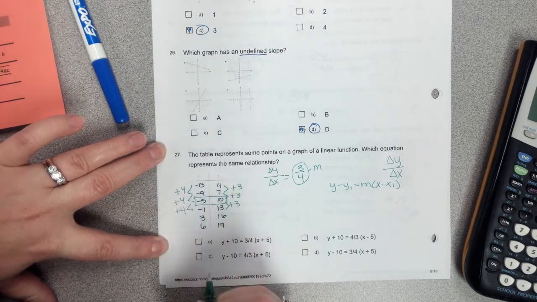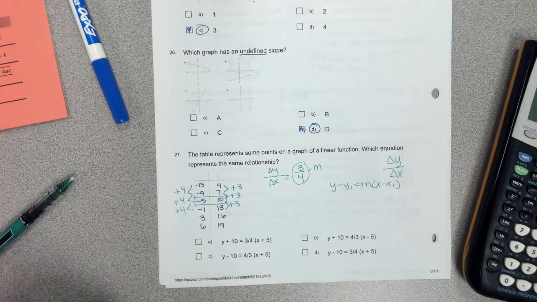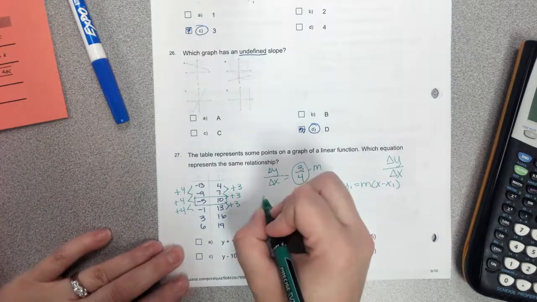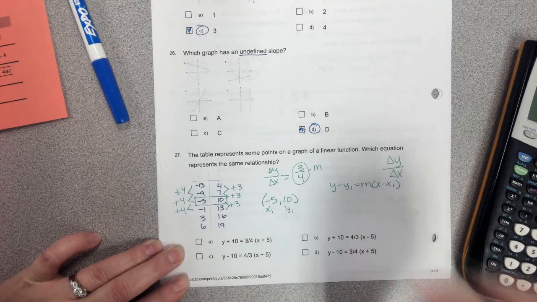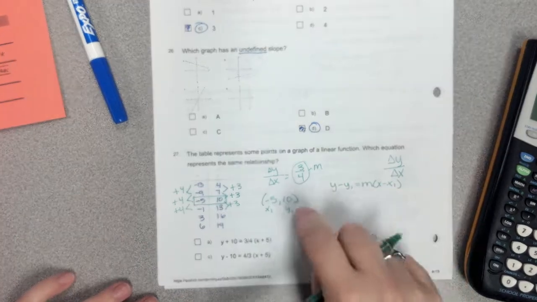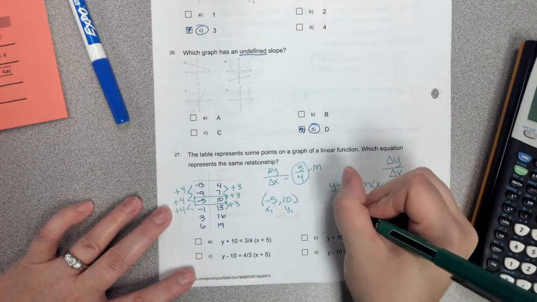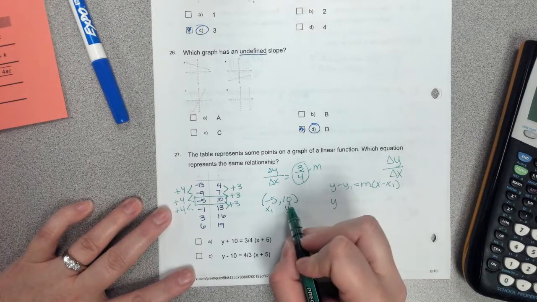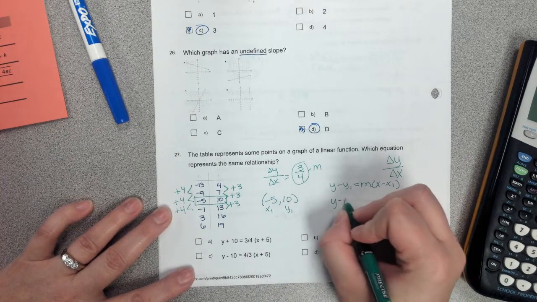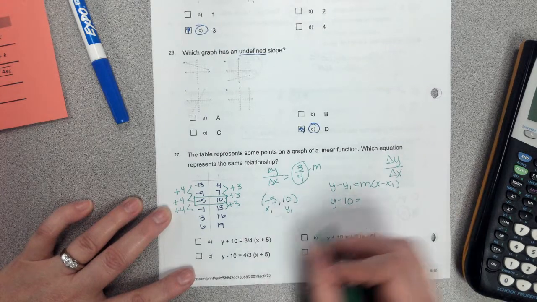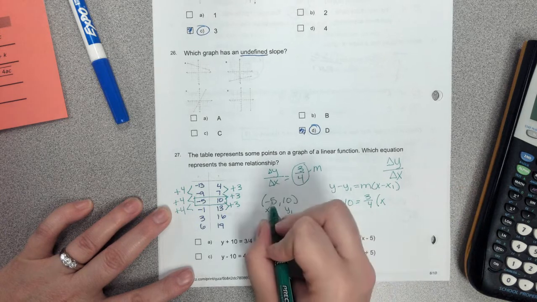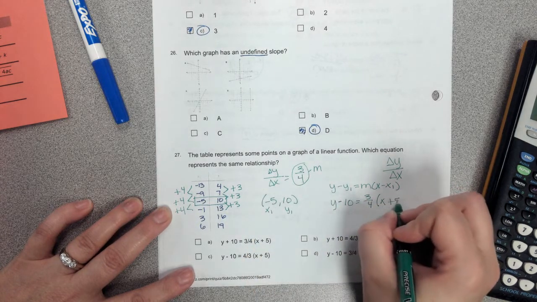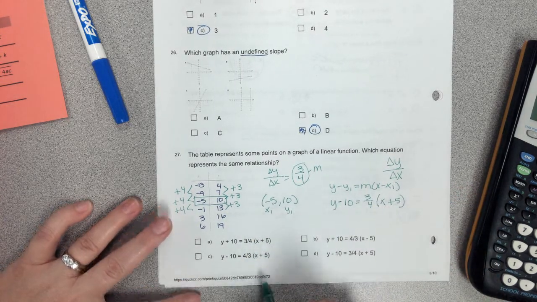I'm going to pull those out. This is the ordered pair I want. I'm going to pull that entire point out as -5 and 10. x1, y1. Now I know I have all three pieces. I can plug it in. Y, oh, this is a 10. It's positive here. It becomes a -10 in my equation. My m is 3 over 4. X, -5. It becomes a +5. I'm going to just find my answer.